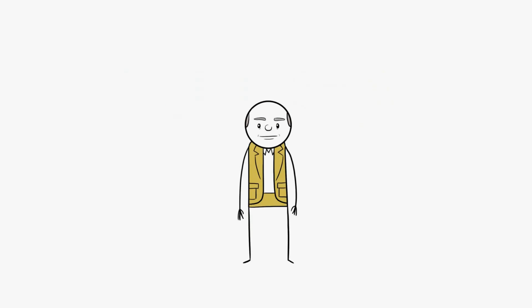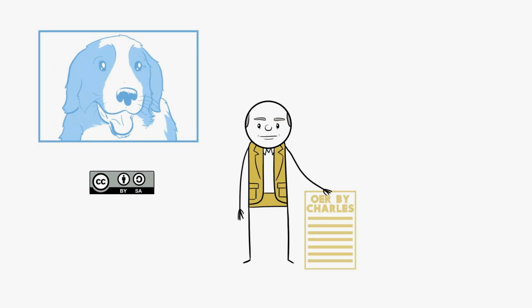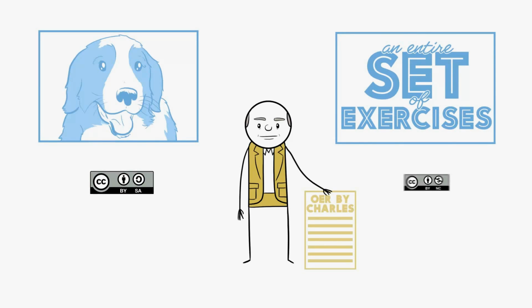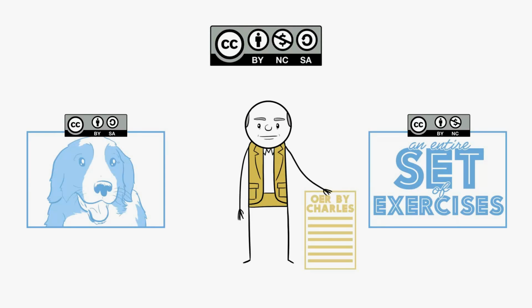Charles also has two resources that he wants to use with his chapter. One is a photograph with an attribution Share Alike license, and the other is a set of exercises with an attribution non-commercial license. He figures he can cover them both by licensing his chapter with a BY NC SA license.